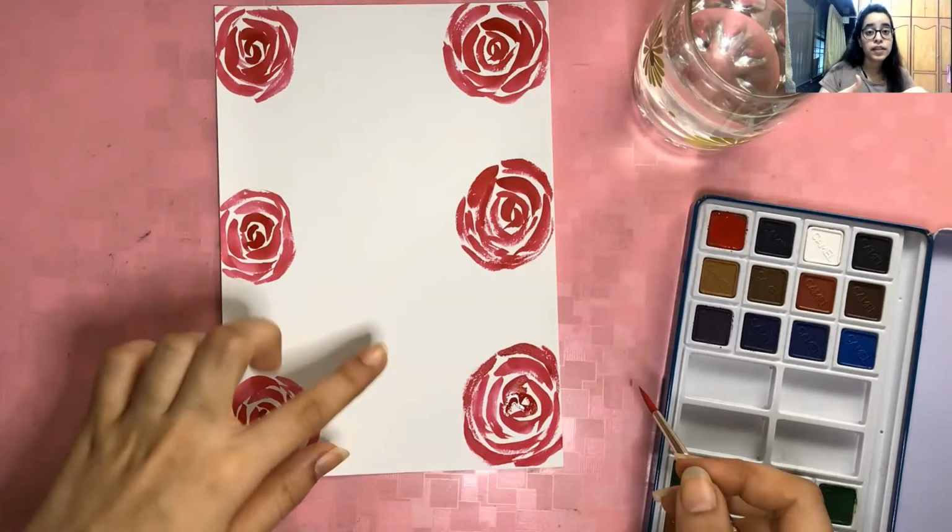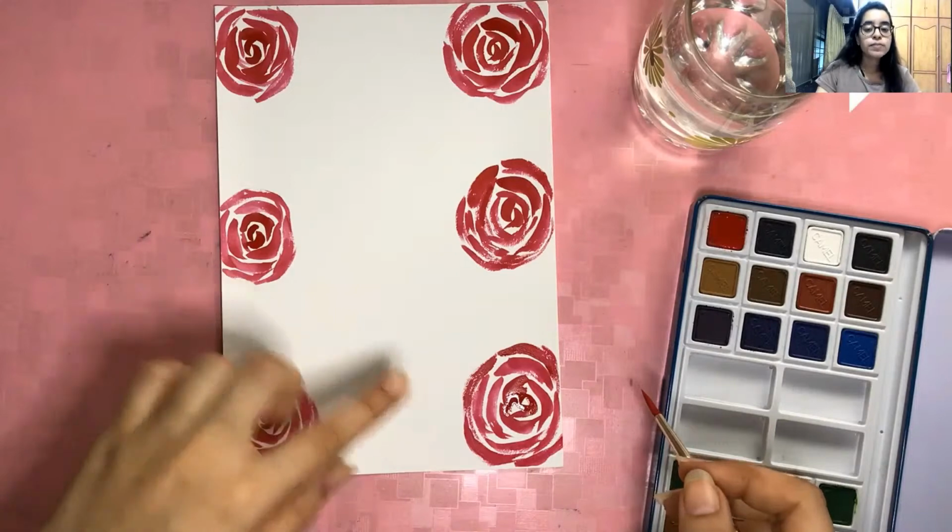In case you're not having yellow, you can use orange or you can use blue, but avoid using green because we'll be creating those leaves with greens. Avoid using green for that. But you can use any choice of colors that you want. Okay, I'm going to use yellow.